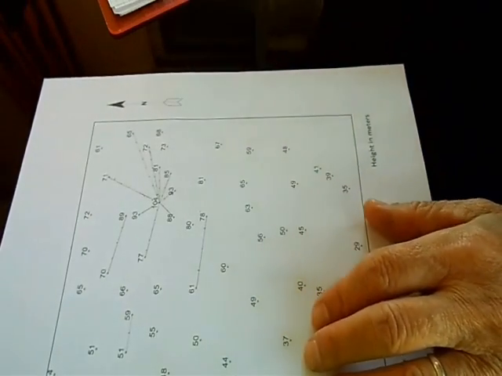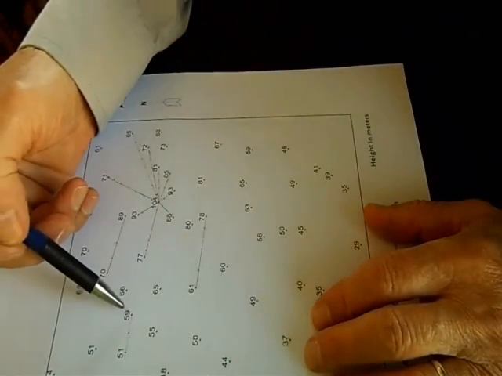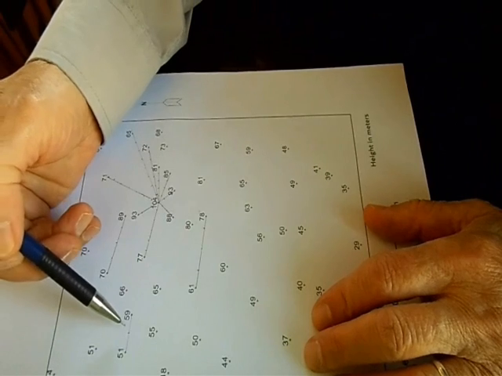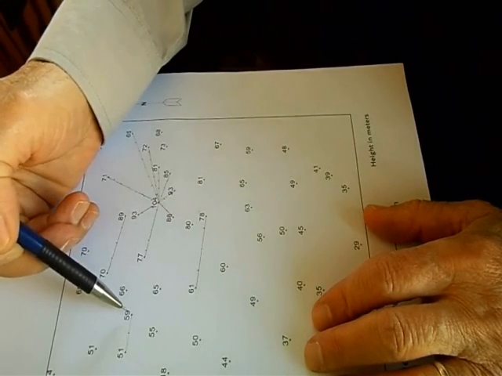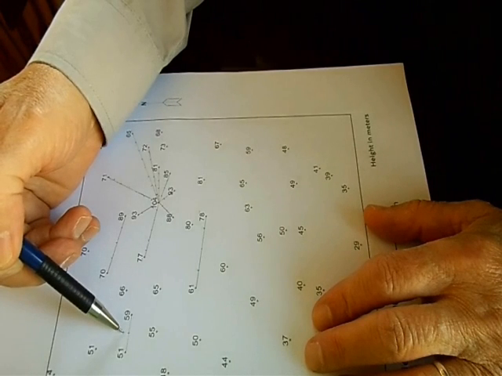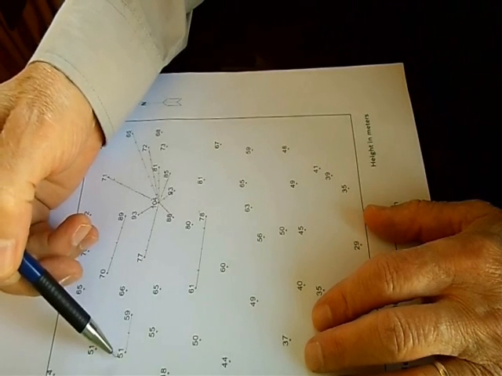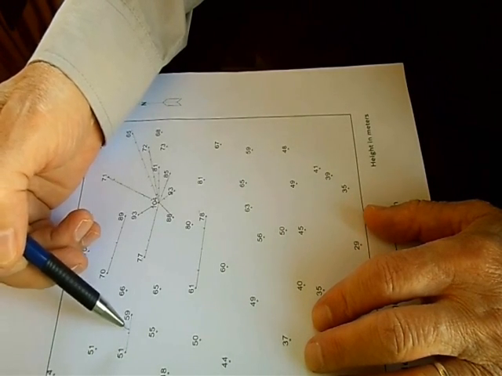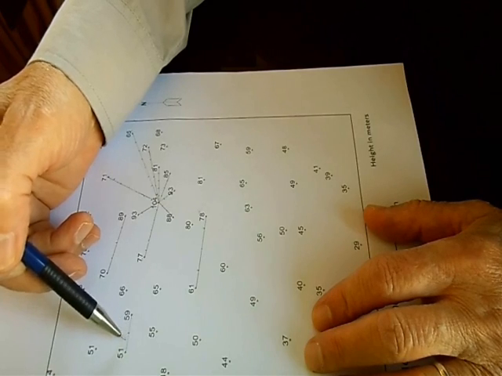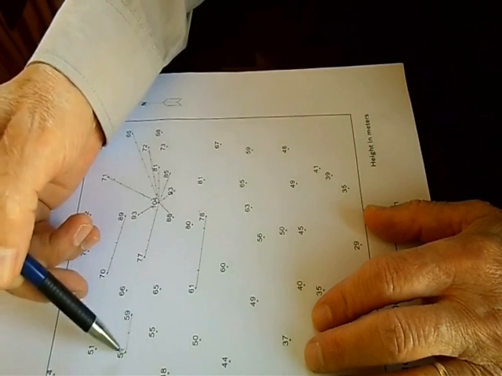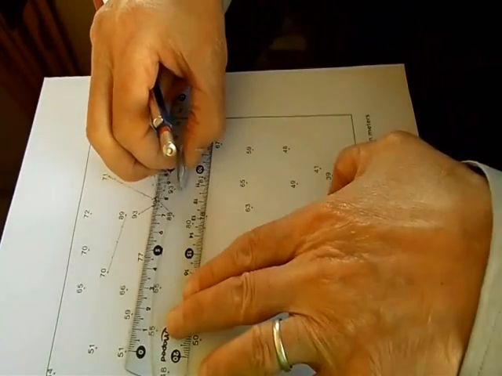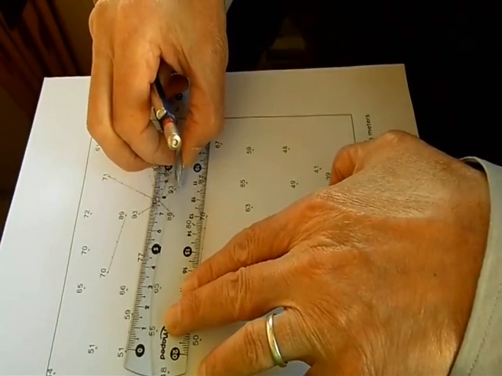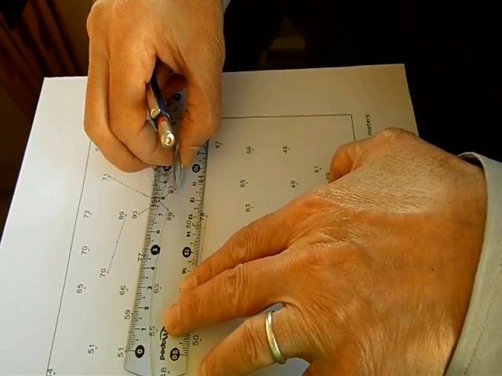We can choose another 2 points, which is much simpler. The 59 and 51. The contour line which passes between them is the 55. The difference between 59 and 55 is 4, and the difference between 55 and 51 is 4 again. So this point, which is the 55, must be midway between the two. So we just measure the distance between them, divided by 2, and locate the point midway between them.